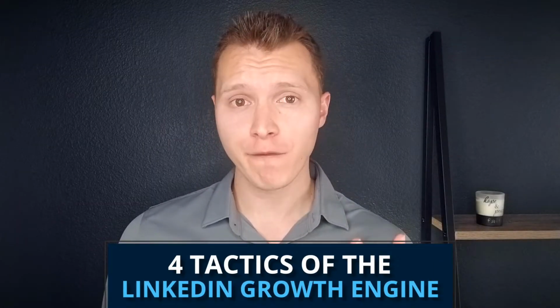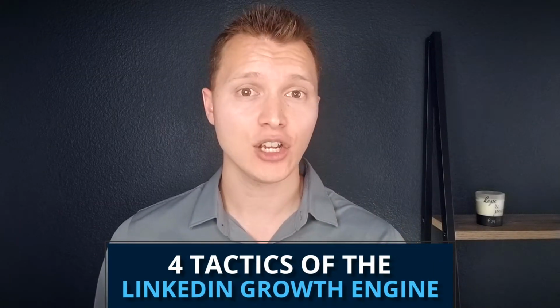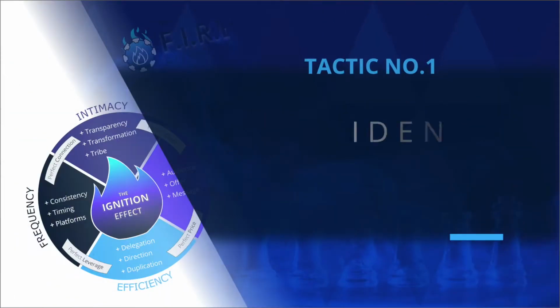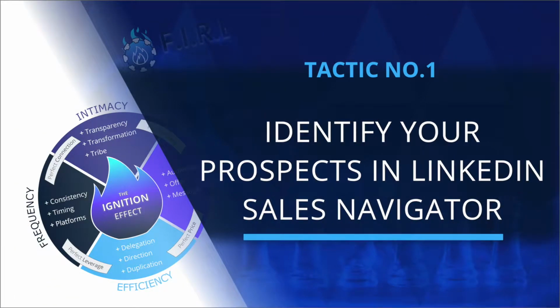So how exactly did we do it, and how did we do it with zero ads and zero time spent on their part? Today, I'm gonna share with you what we're calling the 4 tactics of the LinkedIn growth engine. Tactic number 1 is to identify your prospects in LinkedIn Sales Navigator.